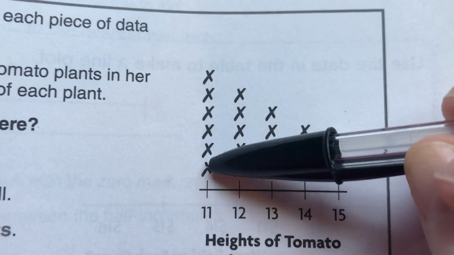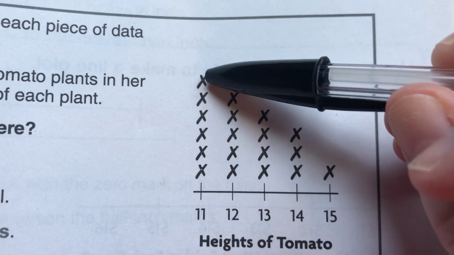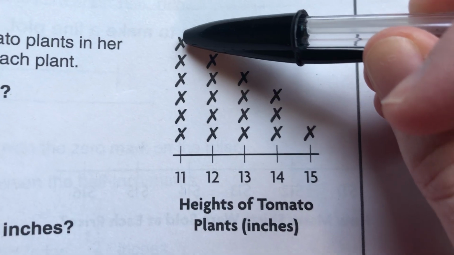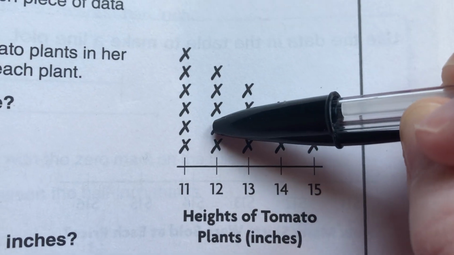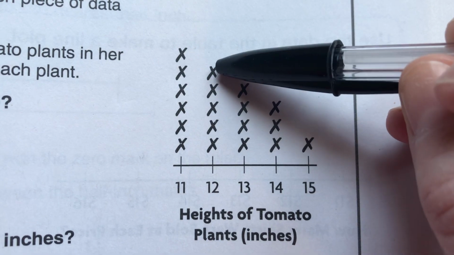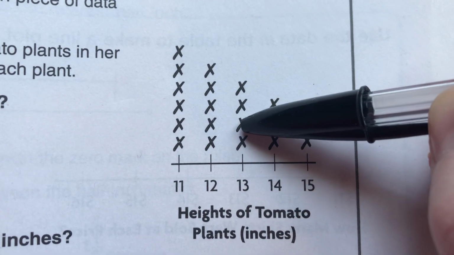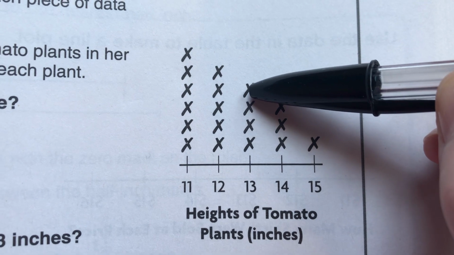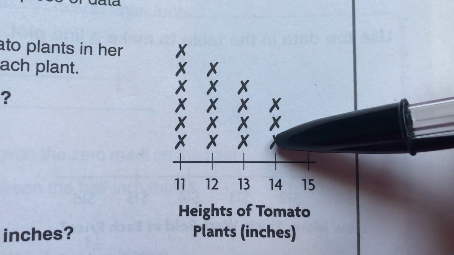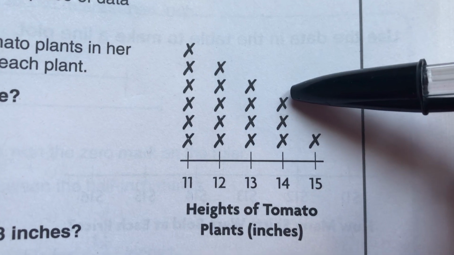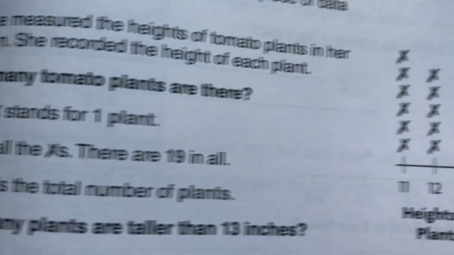So there are 1, 2, 3, 4, 5, 6 tomato plants that are 11 inches high. 1, 2, 3, 4, 5 plants that are 12 inches high. 1, 2, 3, 4 plants that are 13 inches. 1, 2, 3 plants that are 14 inches, and 1 plant that is 15 inches.